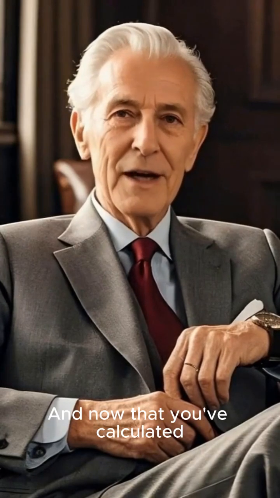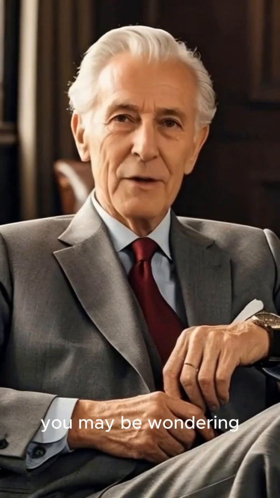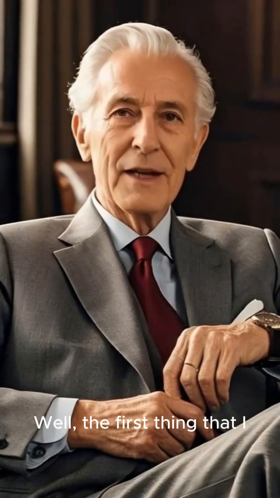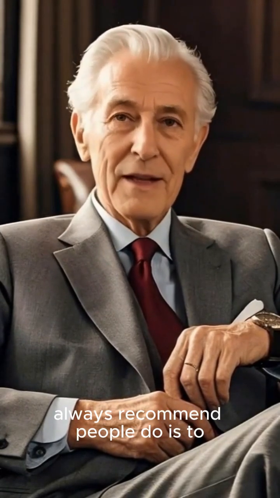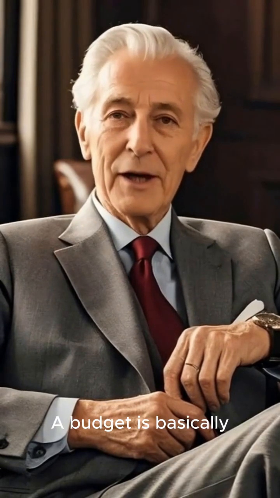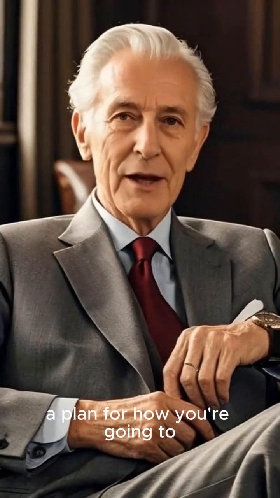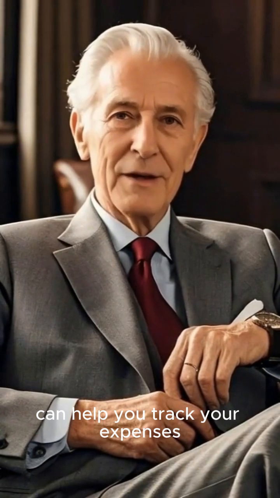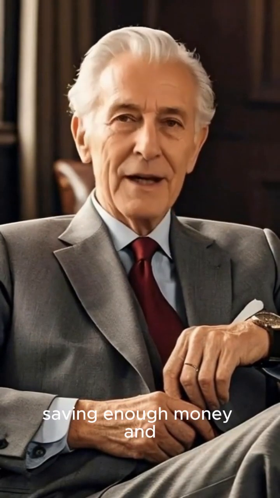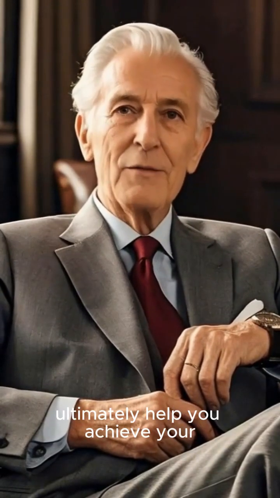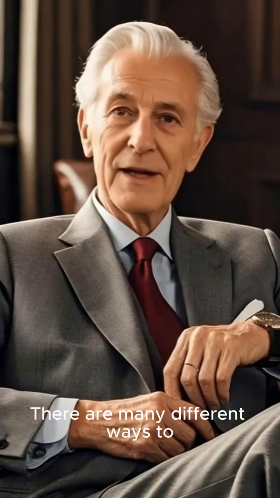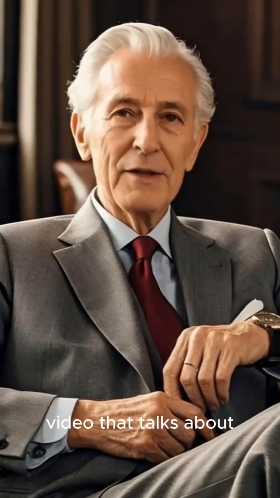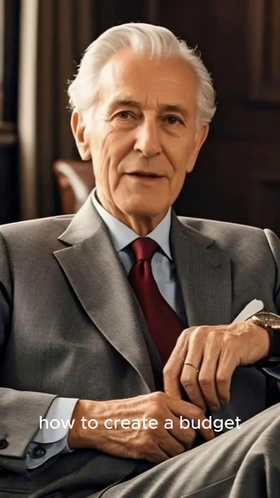And now that you've calculated your gross income, you may be wondering what you should do with it. Well, the first thing that I always recommend people do is to create a budget. A budget is basically a plan for how you're going to spend your money. Creating a budget can help you track your expenses, make sure that you're saving enough money, and ultimately help you achieve your financial goals. There are many different ways to create a budget, and I've actually created a separate video that talks about how to create a budget.